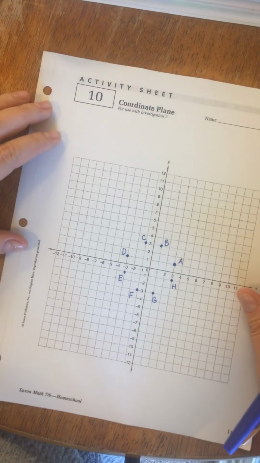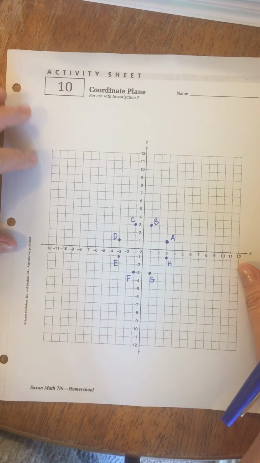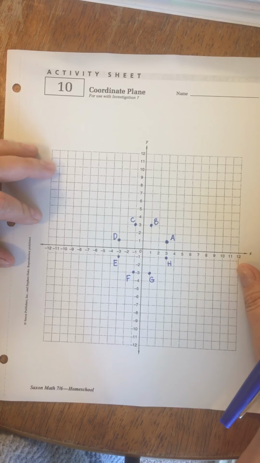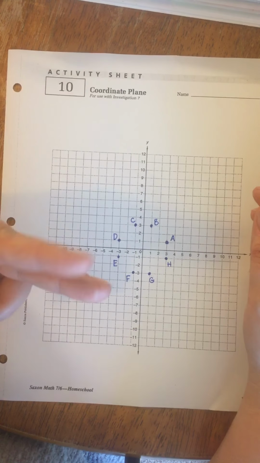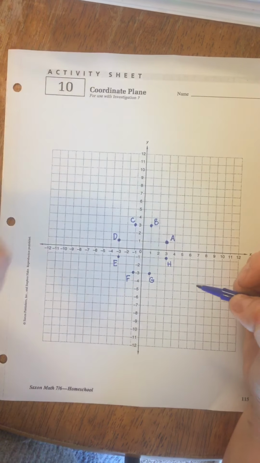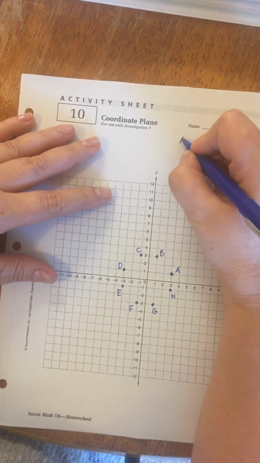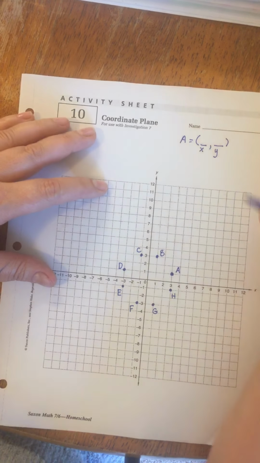It says on page 375, refer to the coordinate plane below to answer problems 1 through 6. So number 1 says, what are the coordinates of point A? So we have to write our number pair, our 2 numbers, that tell us where this point A lies on this coordinate plane. It's going to look like this, parentheses, and 2 numbers. I know this one is the x and this one is the y-axis.